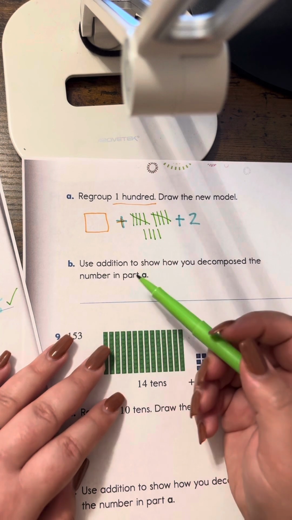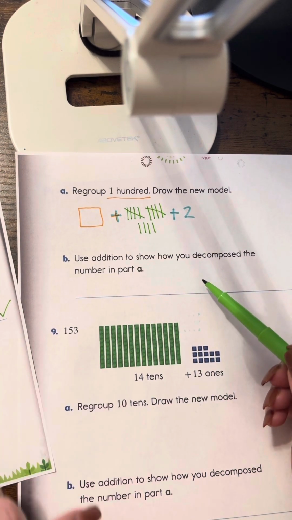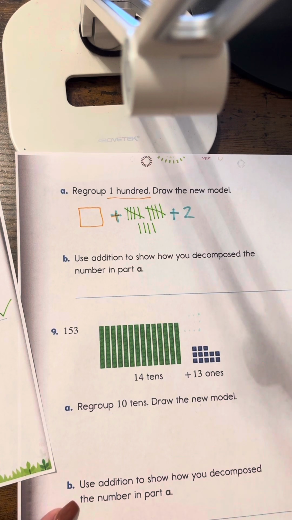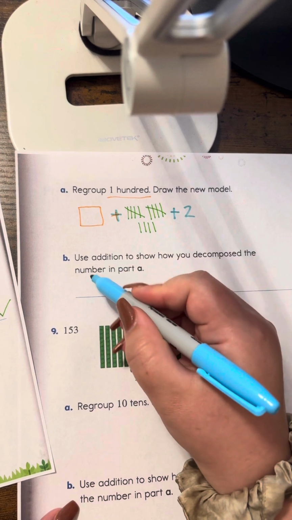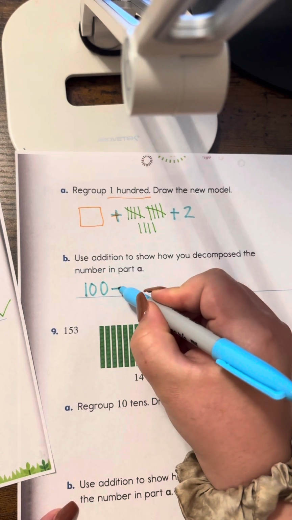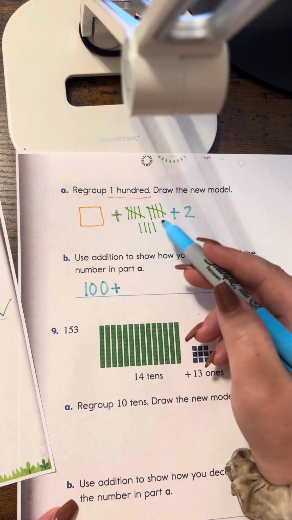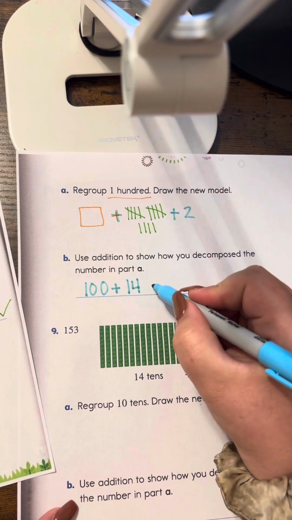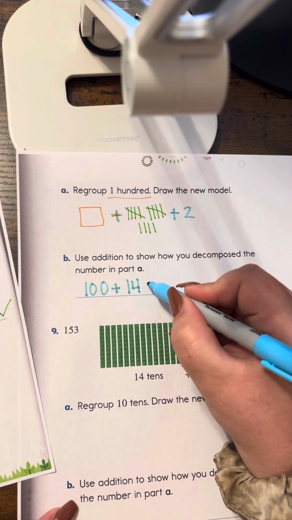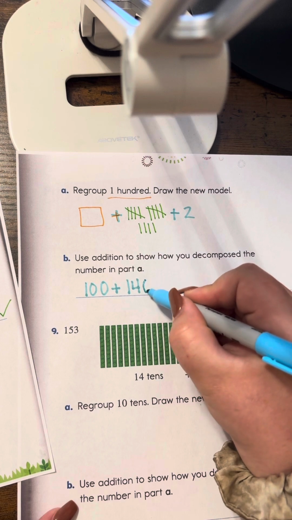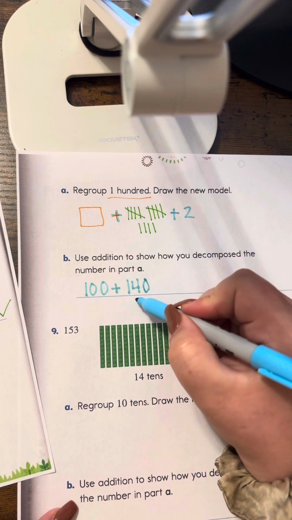And now B says use addition to show how you decompose the number in part A. So use addition to show. I can write a number sentence. 100 plus 10 plus 4 is 14. And it's 14 tens. So we could write tens, or we could write 140, right? Because these are tens.